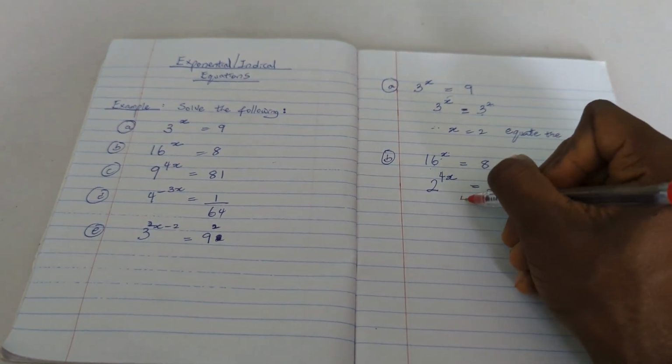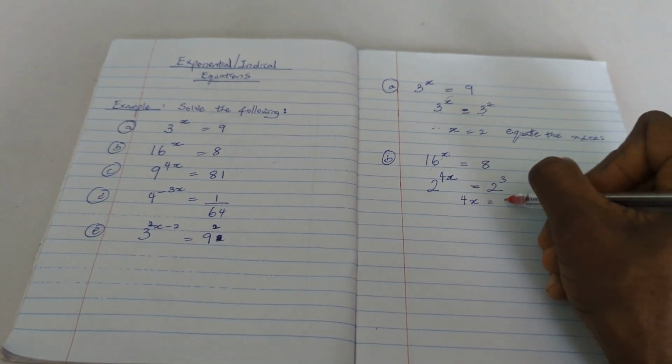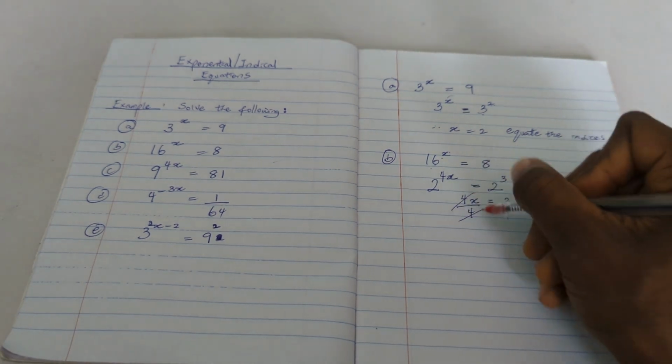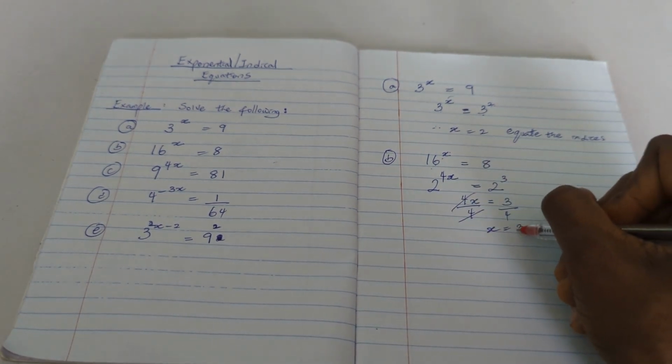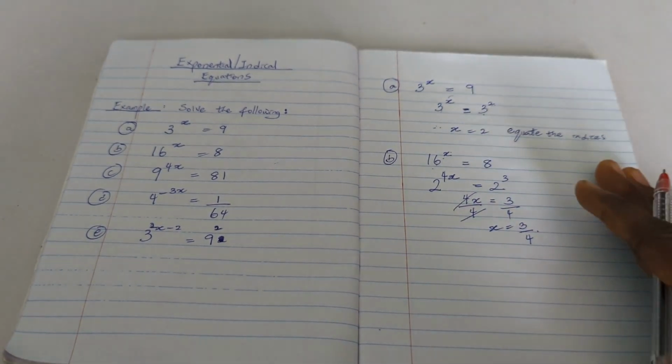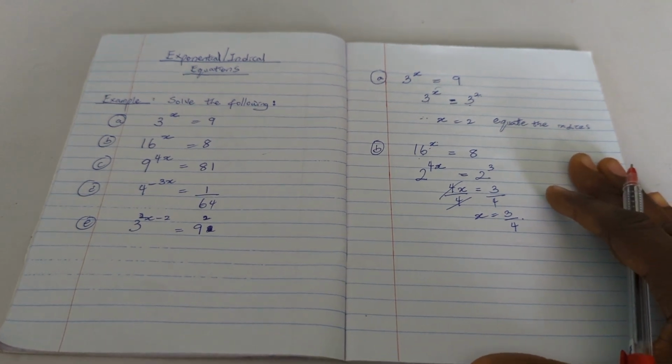So I have it that 4x is equal to 3, and divide by 4, the x is equal to 3 over 4. So I can make my x alone. So x is 3 over 4 in that case.